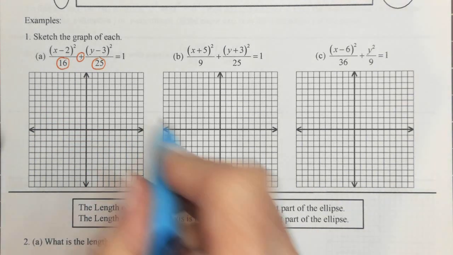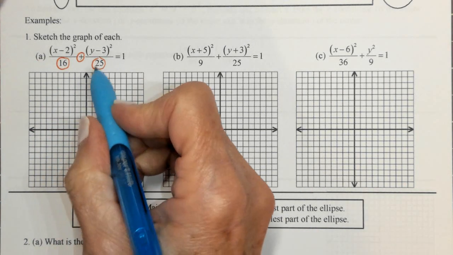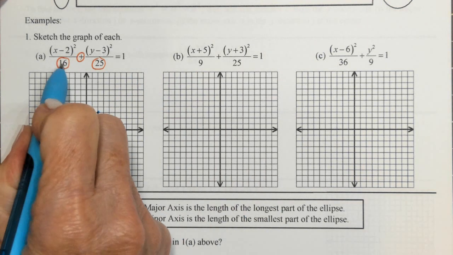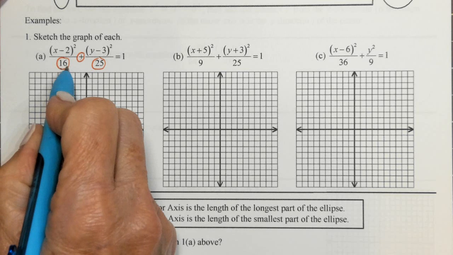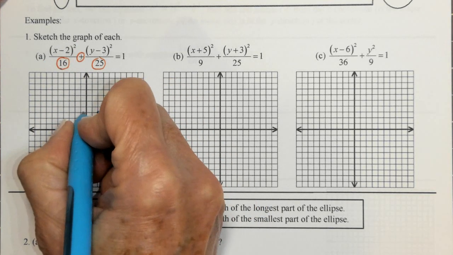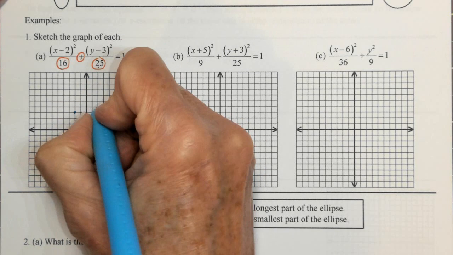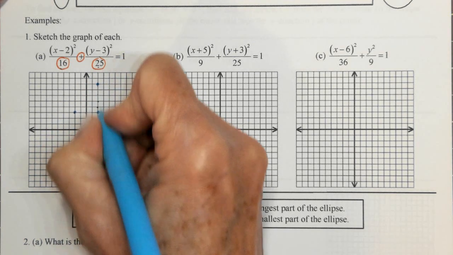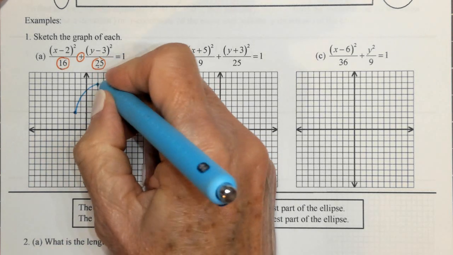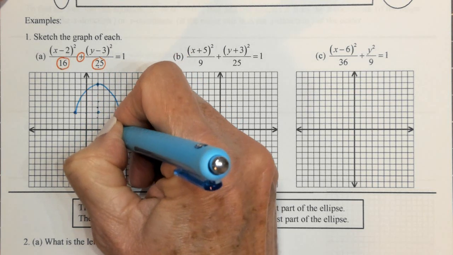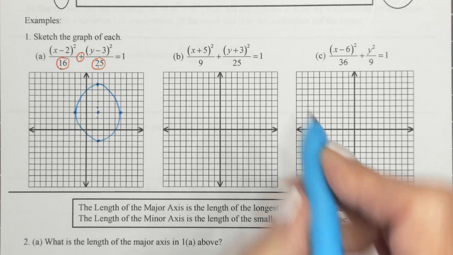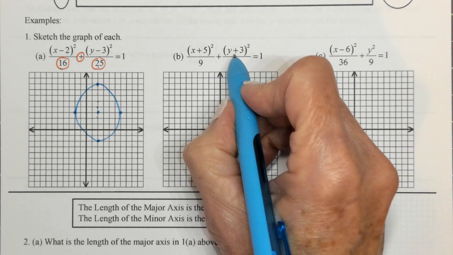So I'm going to go to the center. The center is at +2, +3. I'm going to go 4 units. It's always the square root of that. 4 units in the x direction. 1, 2, 3, 4. And 5 units in the y direction. And then we sketch our ellipse like that. Okay? This center would be -5, -3.